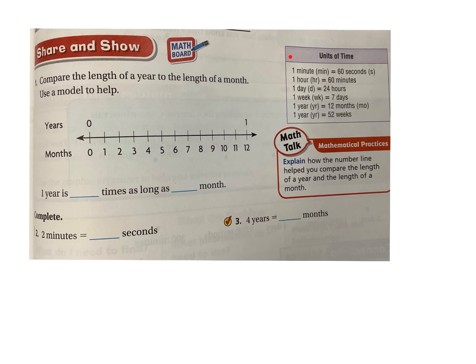They gave us a key for units of time. 1 minute is 60 seconds. 1 hour is 60 minutes. 1 day is 24 hours. 1 week is 7 days. 1 year is 12 months. 1 year is 52 weeks. So we can use those to build our knowledge and calculate the adjustments.